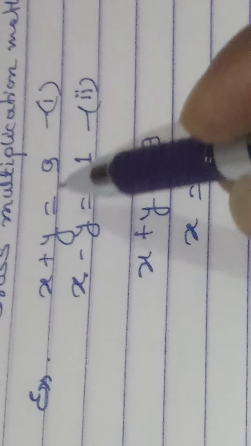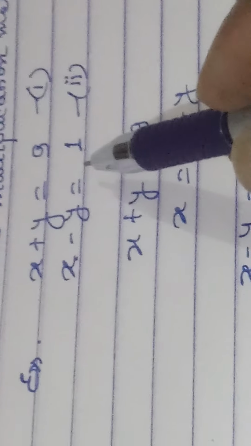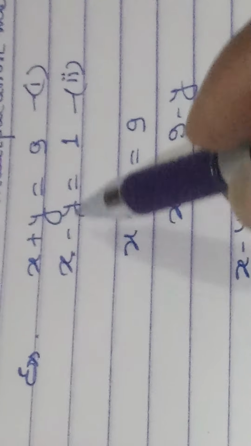In this way we solved the two given equations, this and this, and in this way we got the value of x and y. The value of x we got as 5 and the value of y we got as 4.